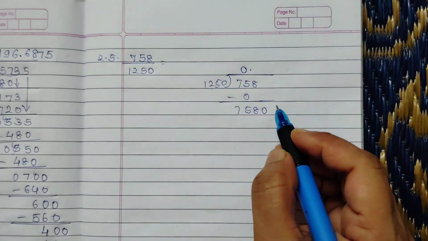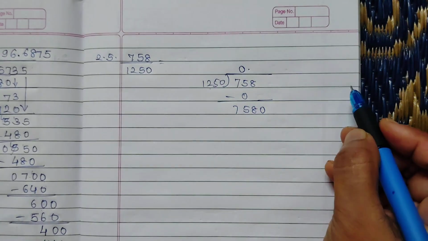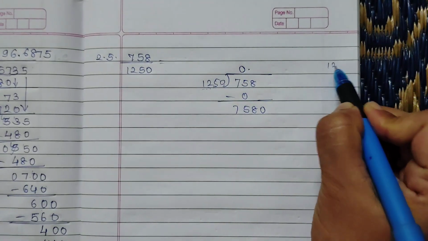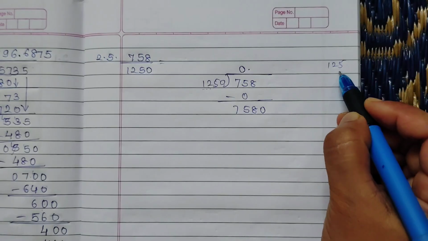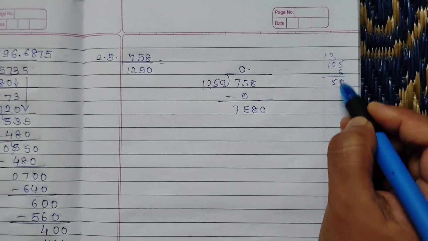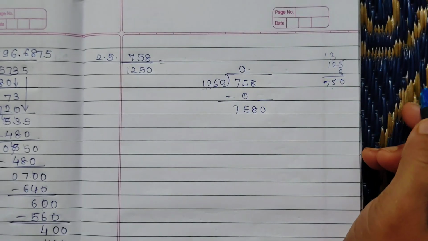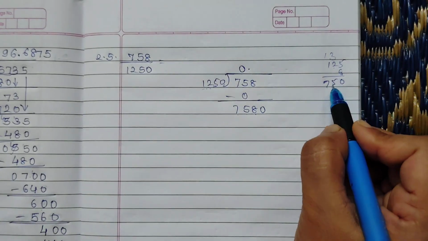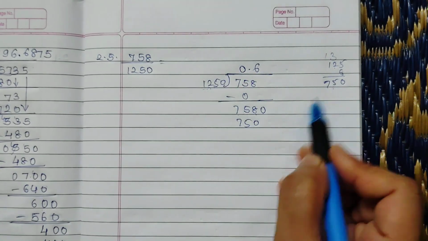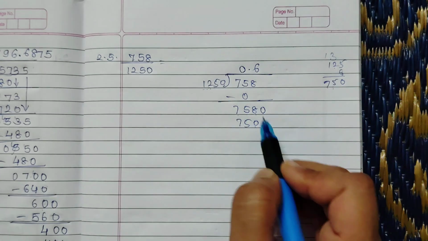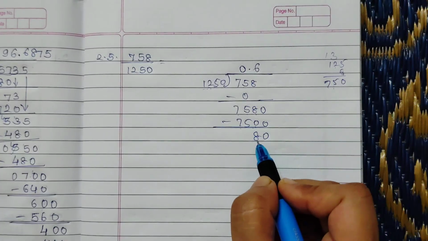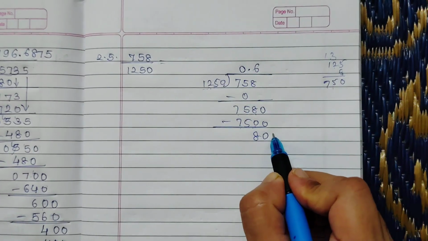Now 1250. Now we have to see, 1250 is 0 but if you see, it is 125, right? So we can use the 125 table. So 125 into 6, we will see, 6 5s are 30, 2 6s are 12, 15, 750 we get, right? And we have 758. So we'll take this 1250 into 6 is 7500. We subtract, what do we get? 80. Now already the point is there, we will give 0.